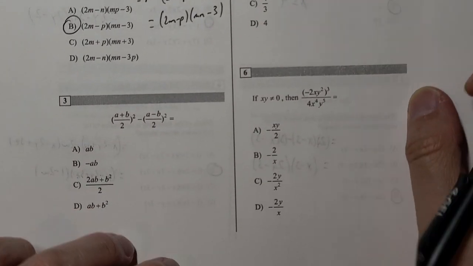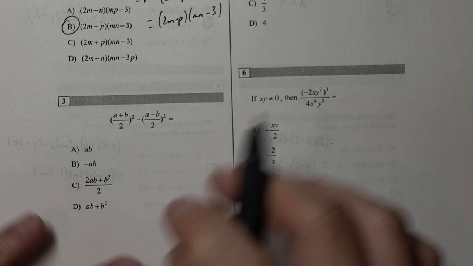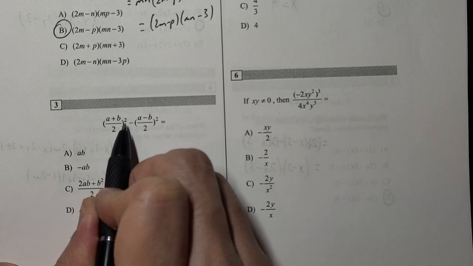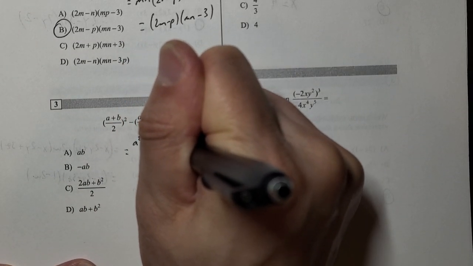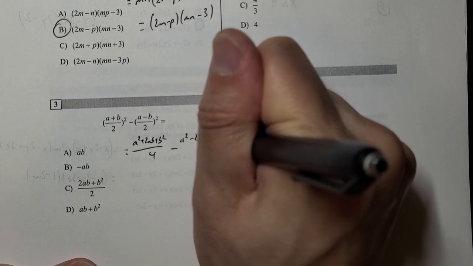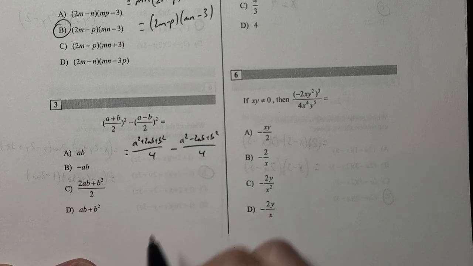Okay? They asked us to simplify this, it looks like. Okay. This is actually very similar to this one. So if we distribute this power of 2 to both the top and the bottom, this will be a squared plus 2ab plus b squared over 4, minus, do the same thing here, a squared minus 2ab plus b squared over 4. Common denominator, we can combine.